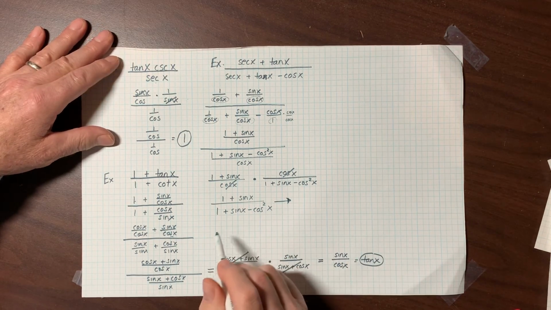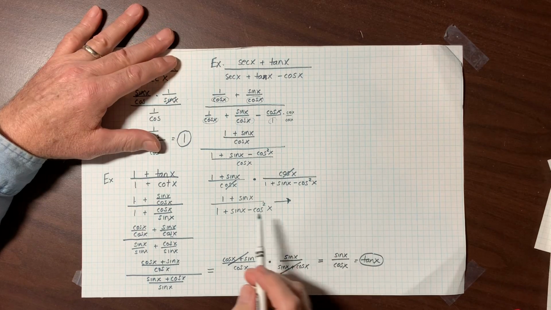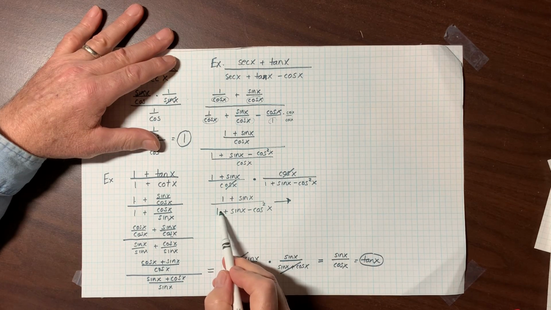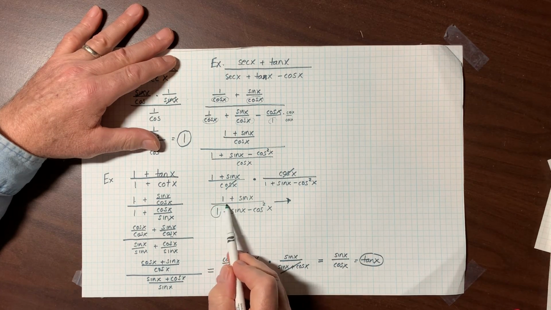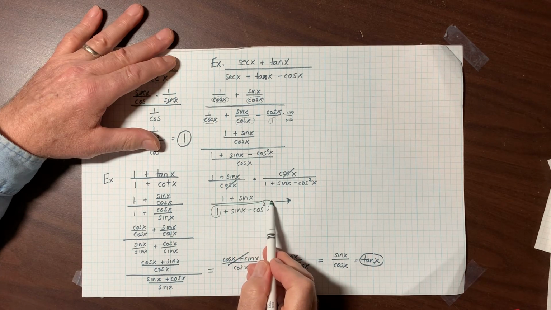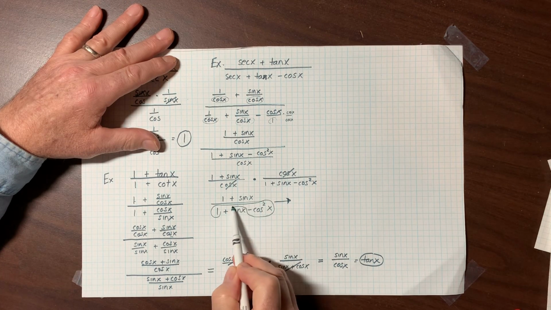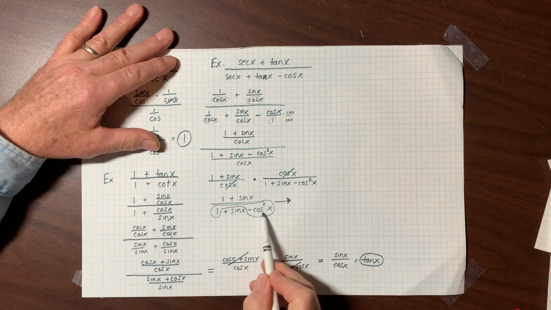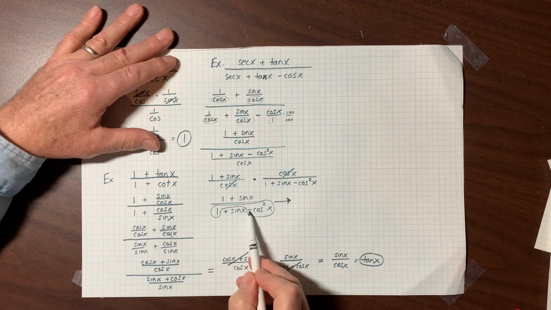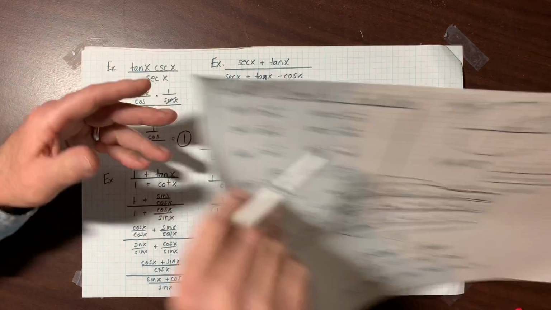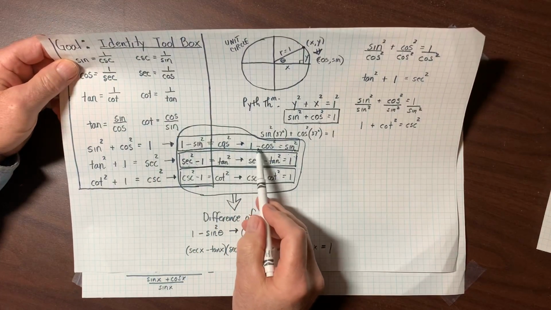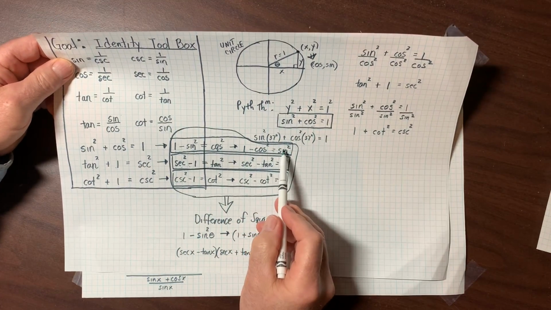Now, here's what you might not see right away. If you take this 1 right here and you group it with this minus cosine squared, 1 minus cosine squared is an identity. 1 minus cosine squared is sine squared.